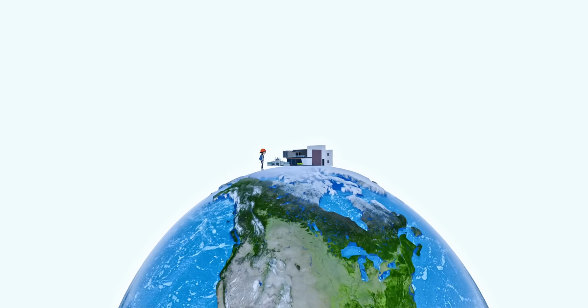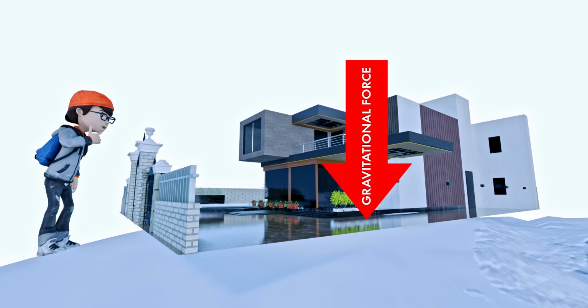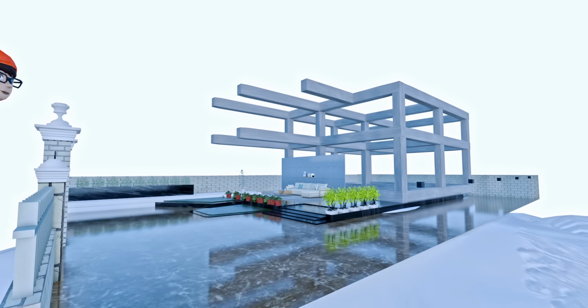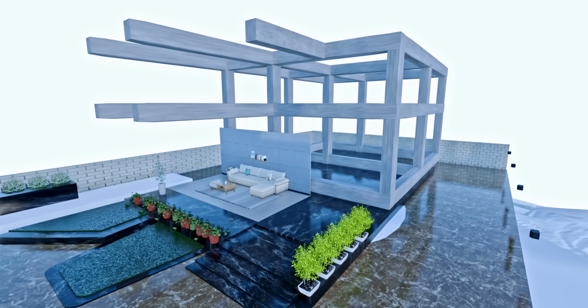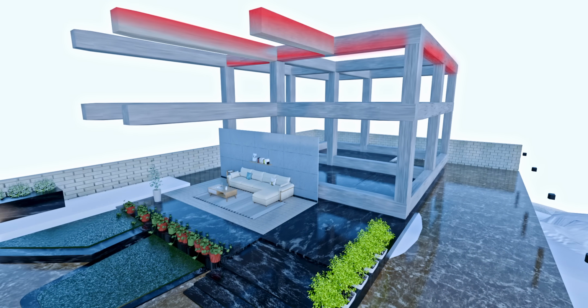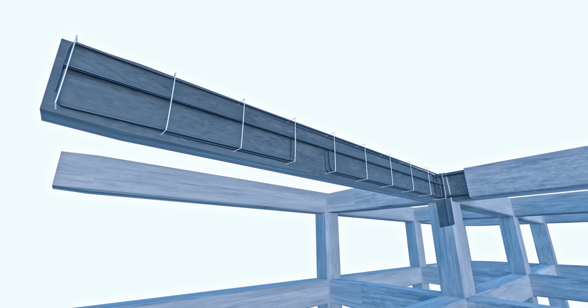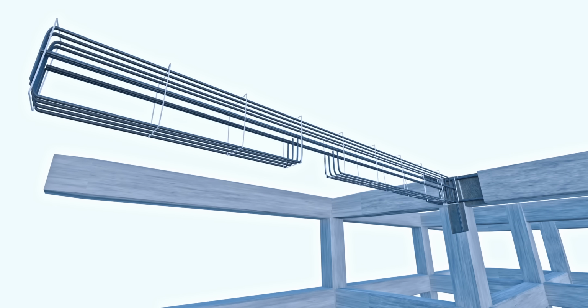Because gravitational forces act downward, it's easy to assume that forces within a structure are always compressive. However, it's fascinating to see how tensile forces can develop within a structure, and to address concrete's inherent weakness in tension, we use reinforcement techniques like these.